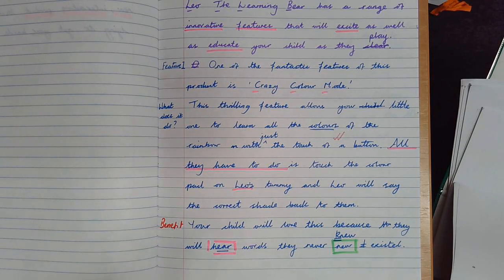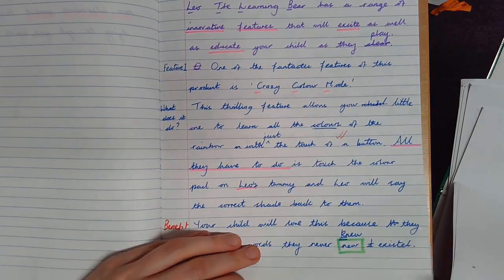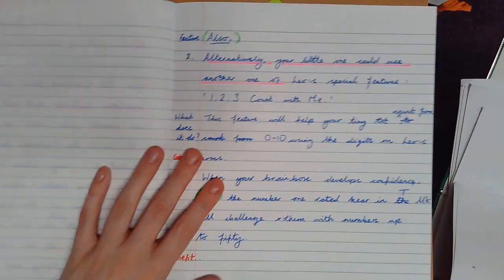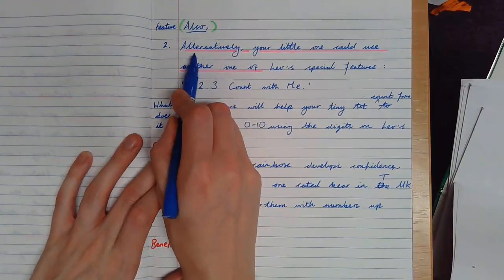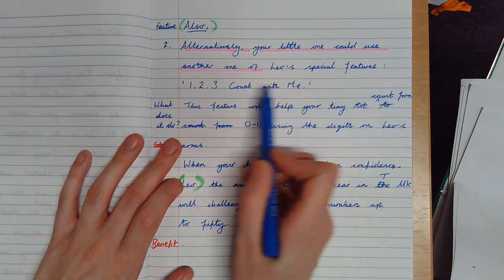Your child will love this because they will hear words they never knew existed. Or your child will love this because they will be able to replicate exactly what Leo says. They might even do a tiger voice too. Oh, Miss Love, Leo's a bear, not a tiger. Forgot there for a second. But you can make it really exciting at this point. Alternatively, remembering my cohesive adverbial, your little one could use another one of Leo's special features.